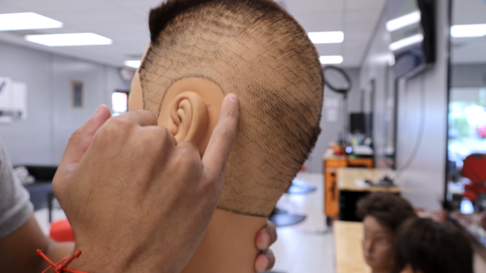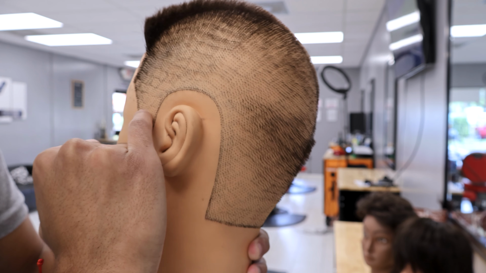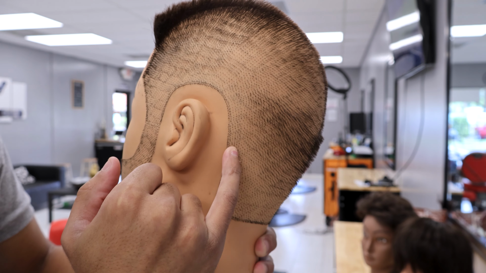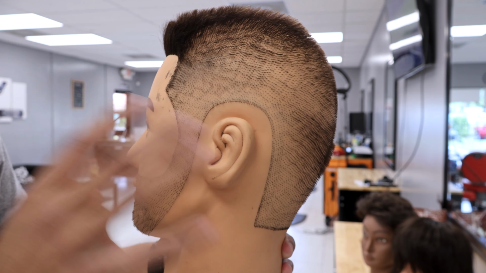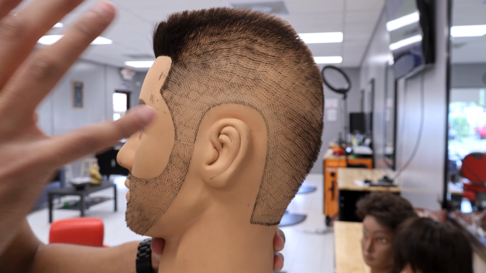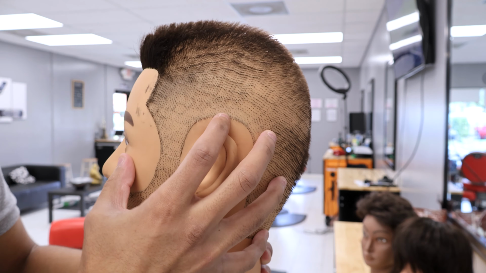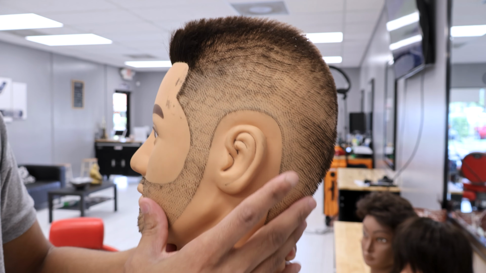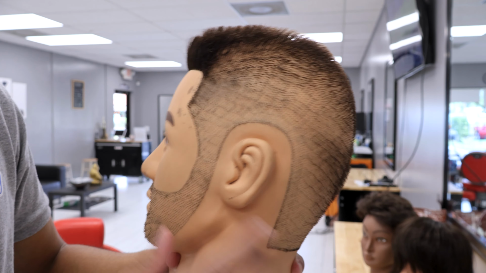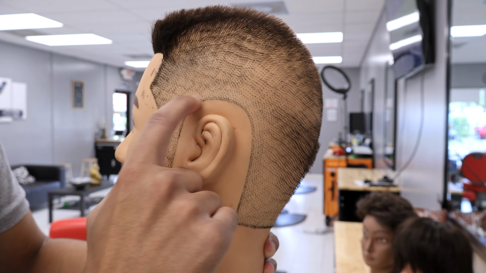Now here, the back, you want to curve it, okay? So you want to go like a full circle pretty much. Now this mannequin has a perfect hairline. That's what makes it hard for the barber. Different people have different scalps, and of course the hair grows in different patterns. So it's not always going to be perfect, okay? But this is an example. So you go all the way around here.